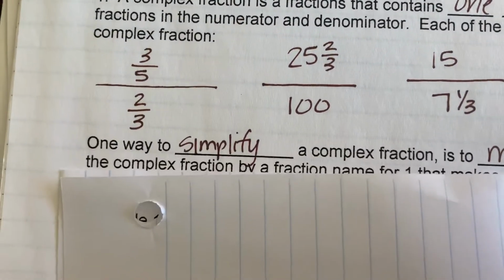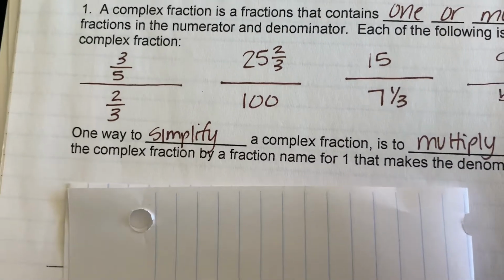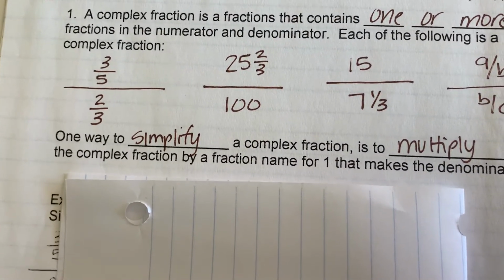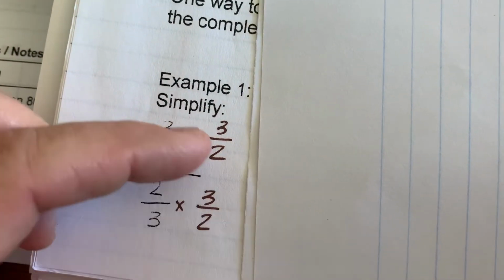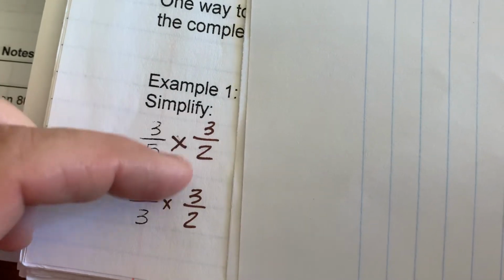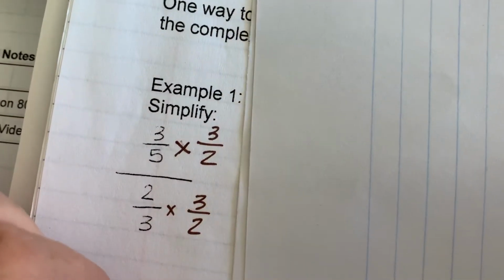So what it's saying is you can multiply, I'm going to go back up here to what it said, multiply by a fraction named for 1 that makes the denominator 1. Well, here's a fraction that is equal to 1, 3 over 2 over 3 over 2, that's 1.